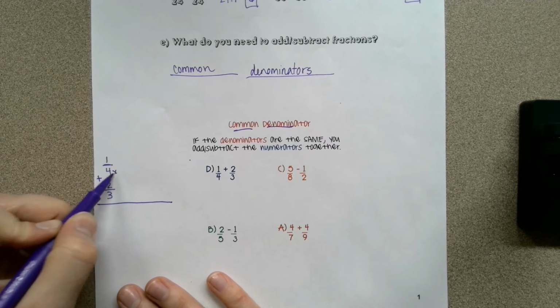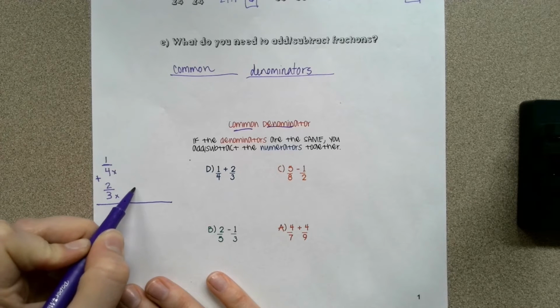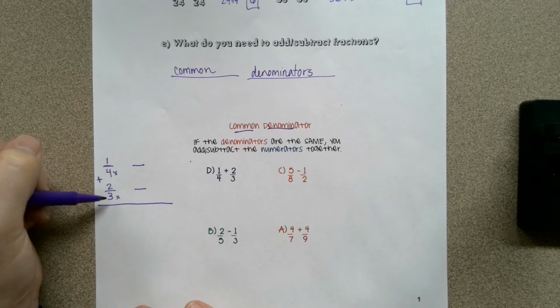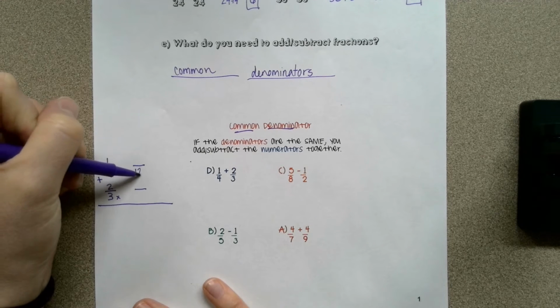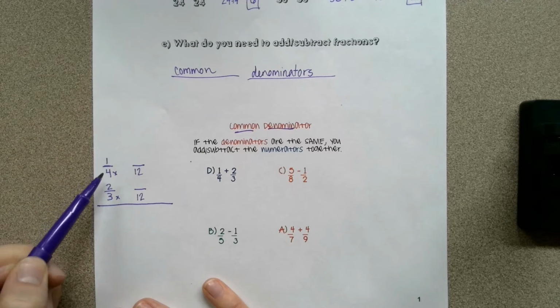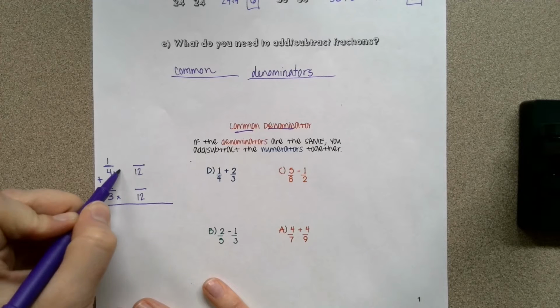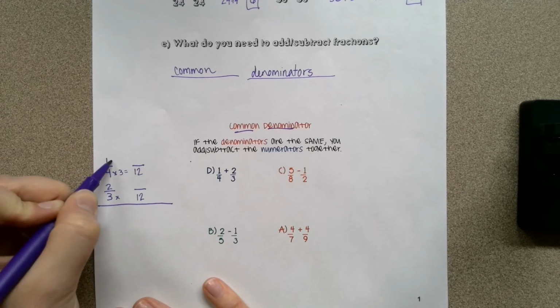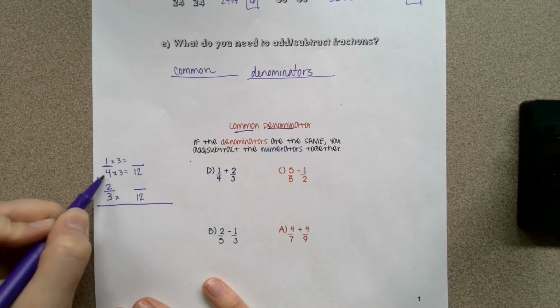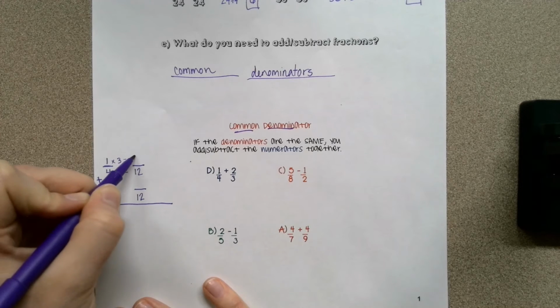And we want to figure out what that common denominator is going to be between 4 and 3. We learned that if we multiply those two numbers together, 4 times 3 gives us 12, so 12 can be a common denominator. Looking at the top fraction, 1/4, we would have to multiply the 4 by 3 to get to 12, so that means we also have to multiply the 1 by 3. We have to treat them equally to keep their relationship the same, giving us 3/12.